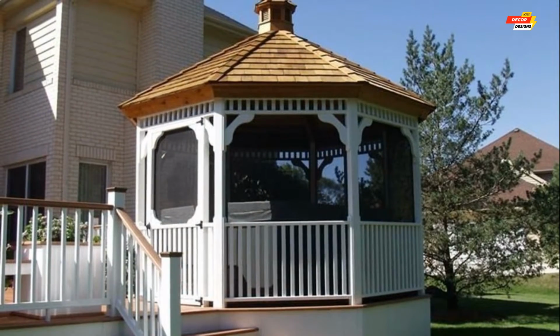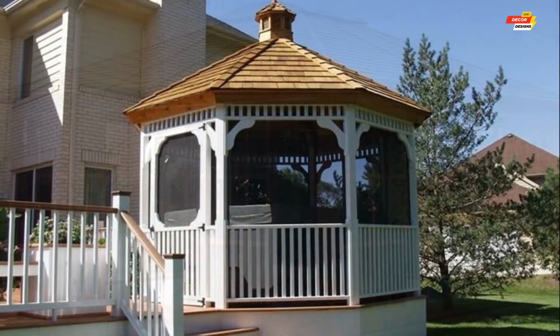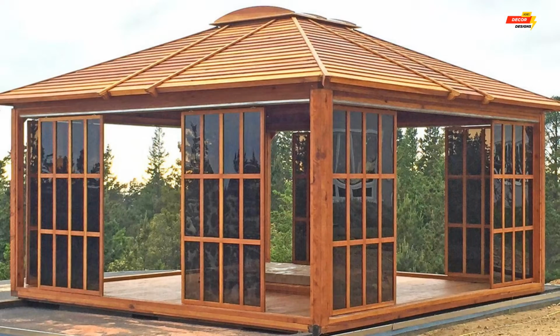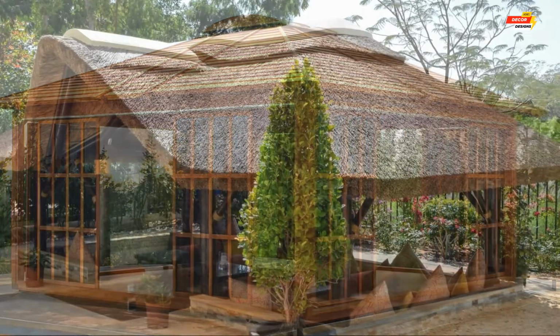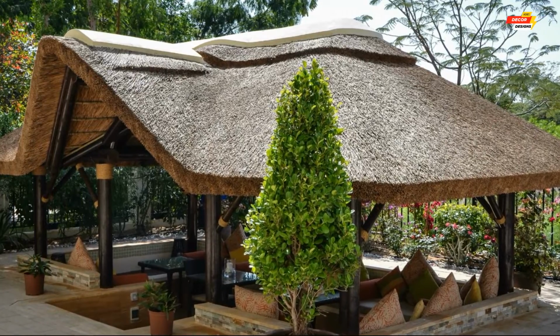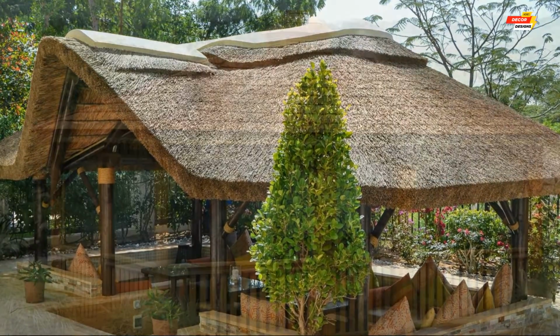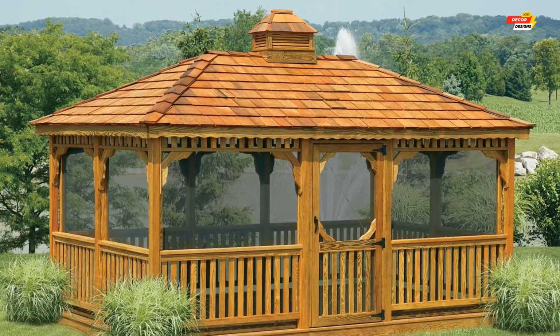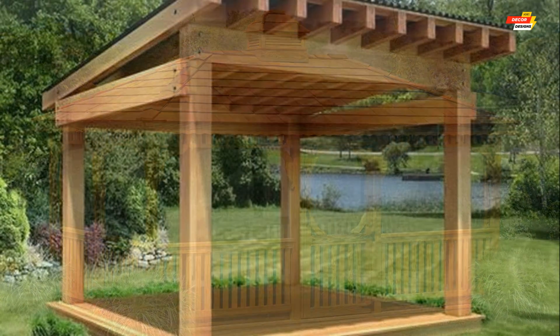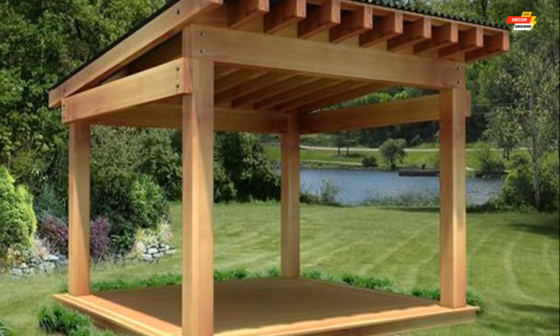Fourth, increased property value. A well-designed gazebo can significantly increase the value of your home. Fifth, connection to nature. Gazebos provide a direct connection to the natural world, allowing you to appreciate the beauty of your surroundings. How to decorate a backyard with a gazebo? When decorating your backyard with a gazebo, consider the following tips.